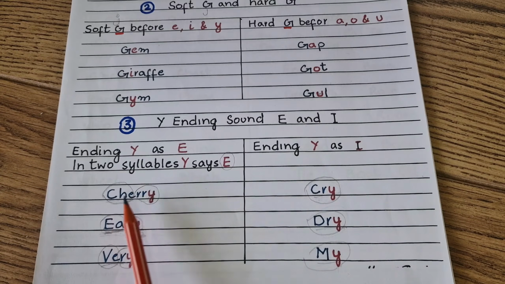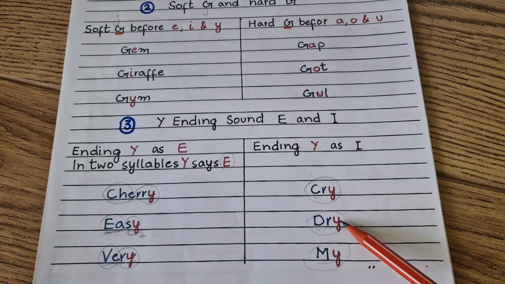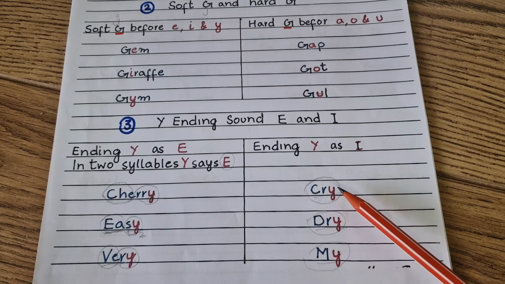Always remember, if a word has two syllables or more than two, then we will read Y as an E sound. And if a word has only one syllable, meaning only one part of the word, then we will read Y as an I sound. Cry, try, my.